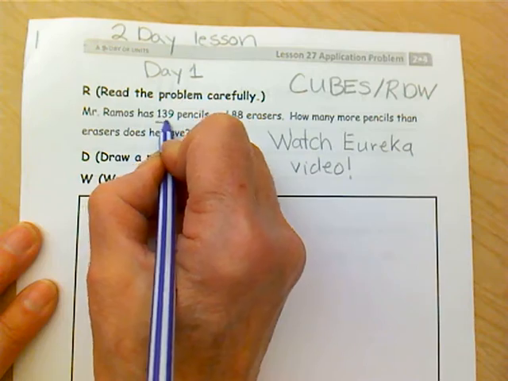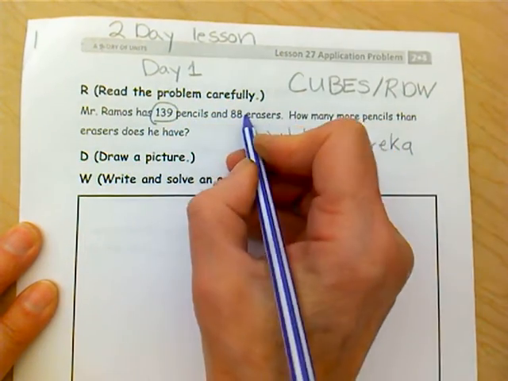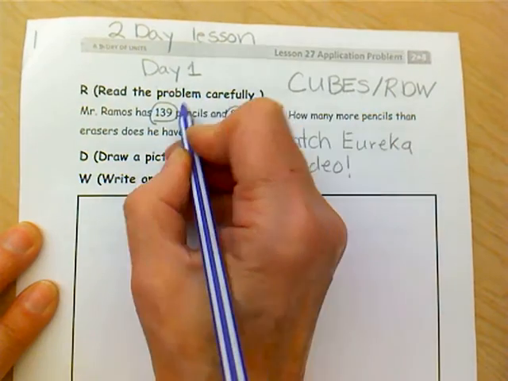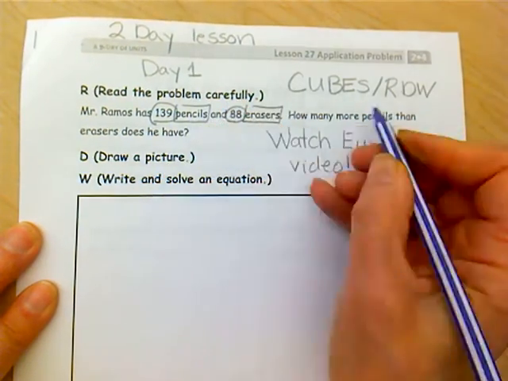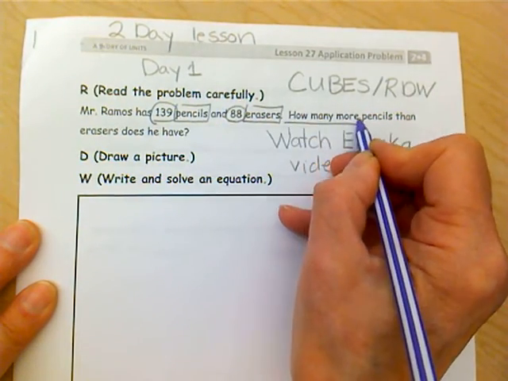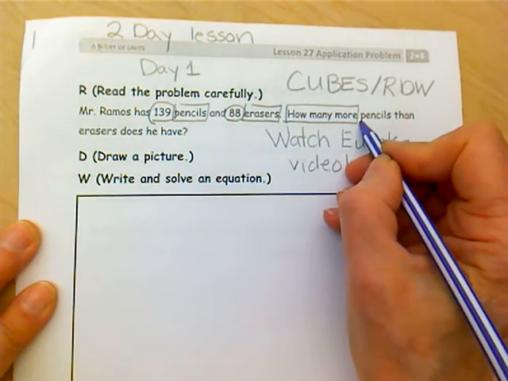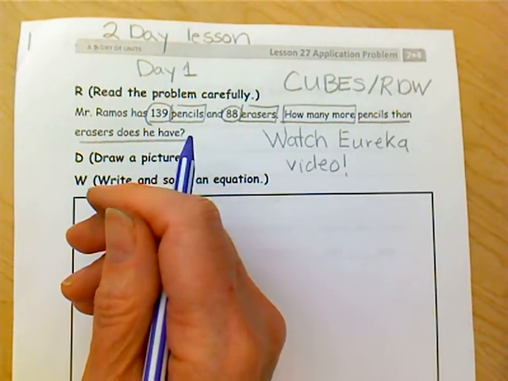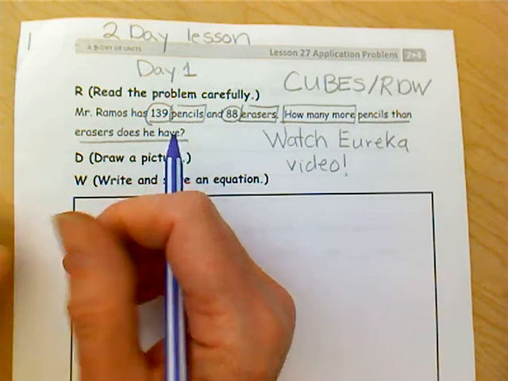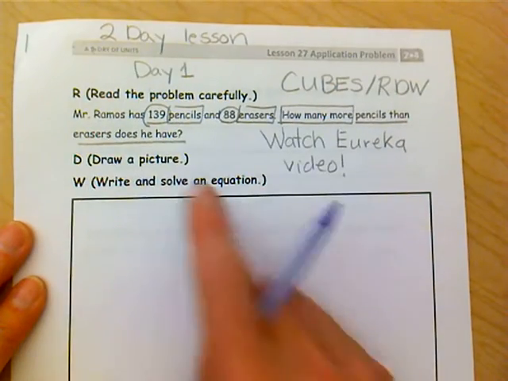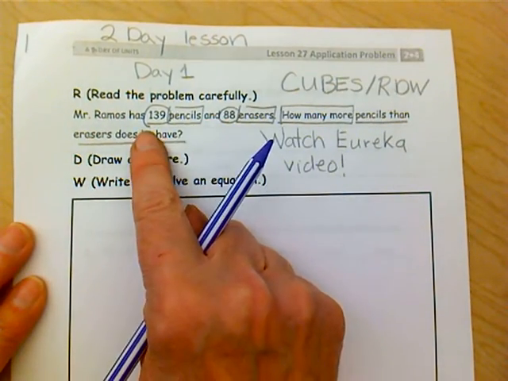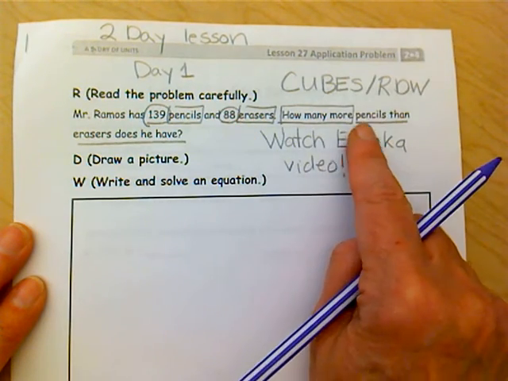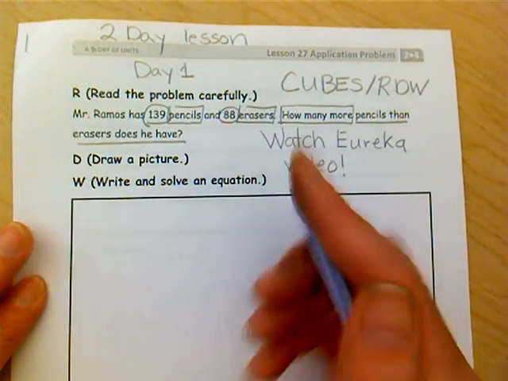So Mr. Ramus has 139 pencils and 188 erasers. So he's got pencils and erasers, and they want to know how many more pencils are there than erasers. Okay, so let's see how you did on this. So I know that I'm trying to find the difference between how many pencils and erasers there are, so I can know how many more pencils there are than erasers.